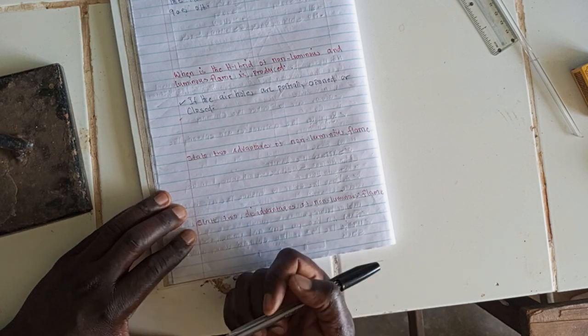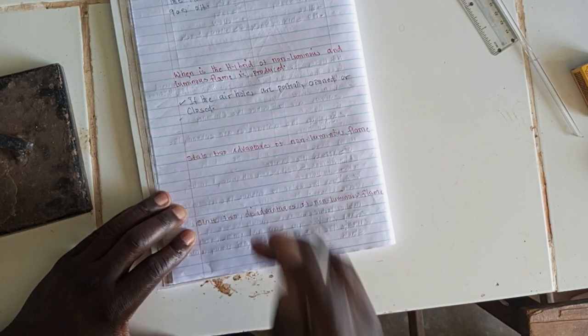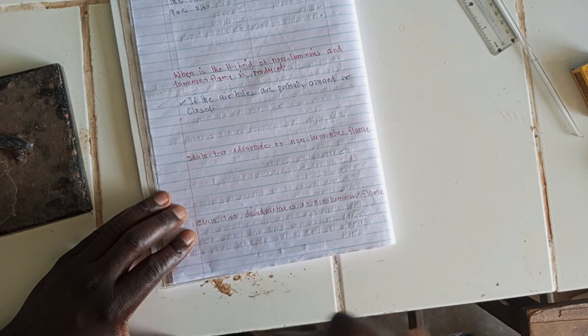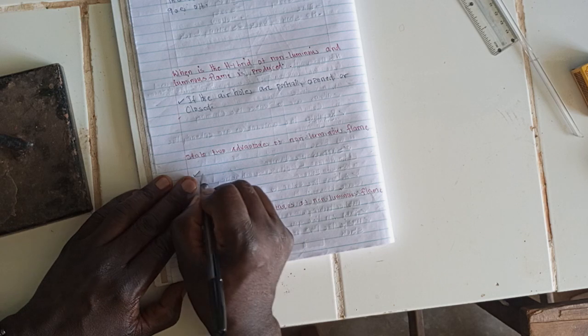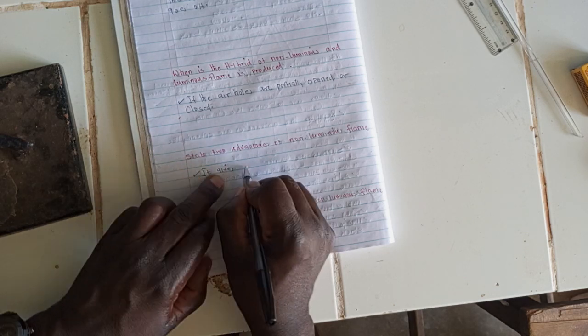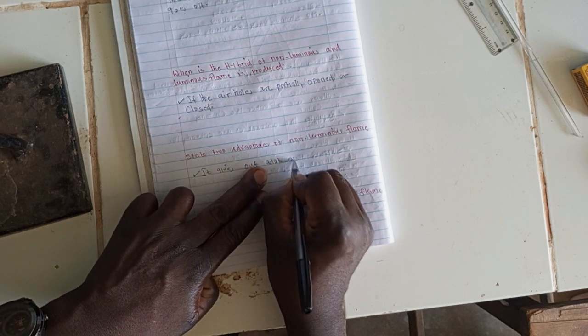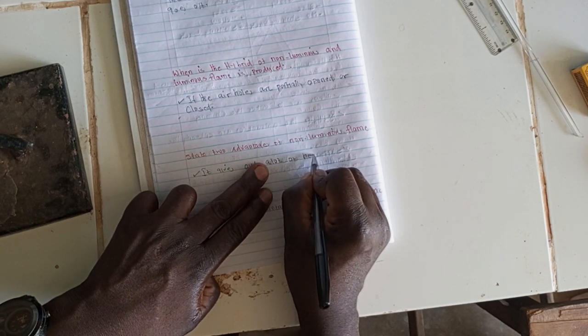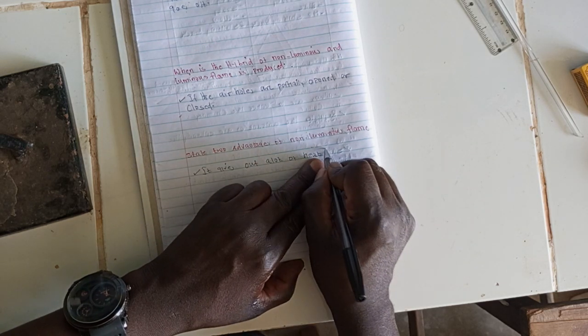That is why it can be used for heating. So what are the advantages of a non-luminous flame? One advantage, it gives out a lot of heat, hence very efficient in heating.